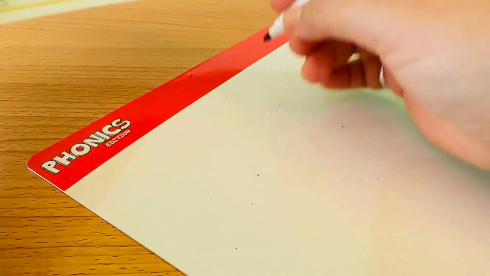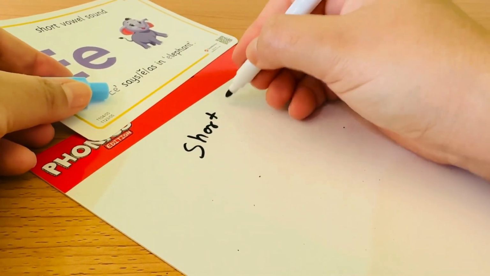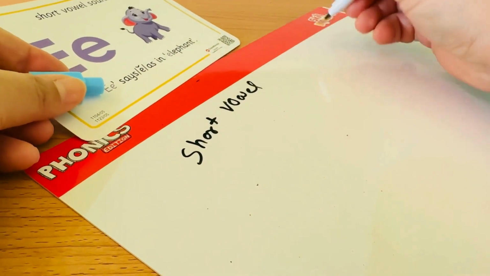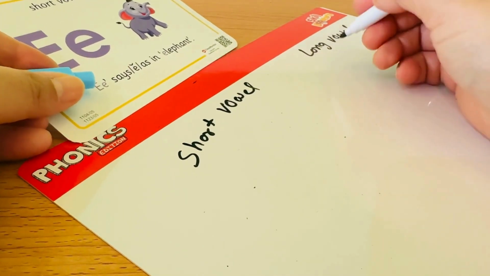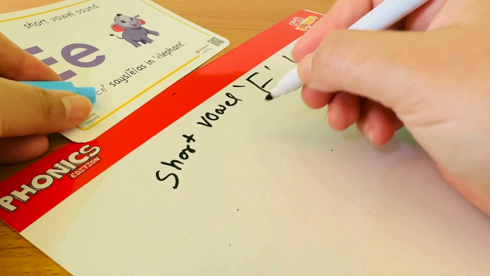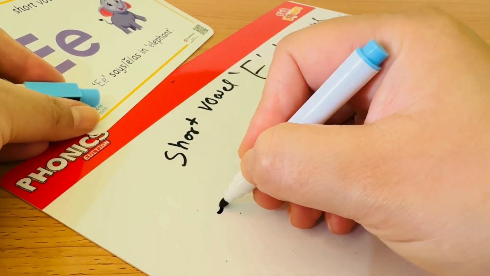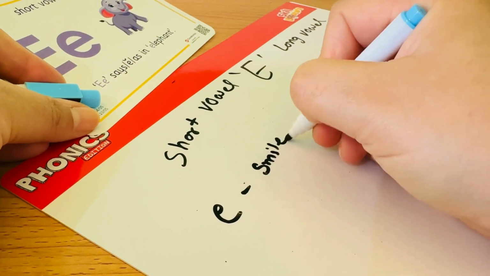Now we are also going to see the difference between the sound of short and long vowel E, because we are learning about the E sound, right? So when we say short vowel E, we smile.